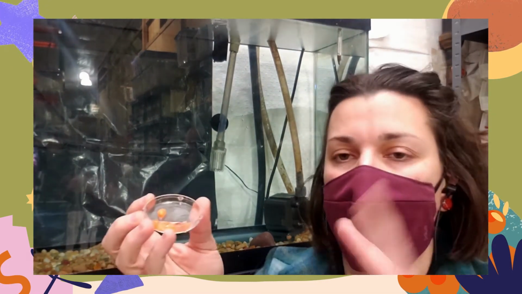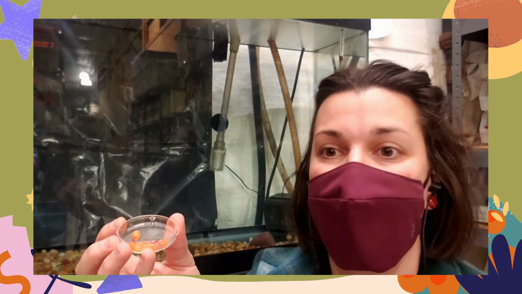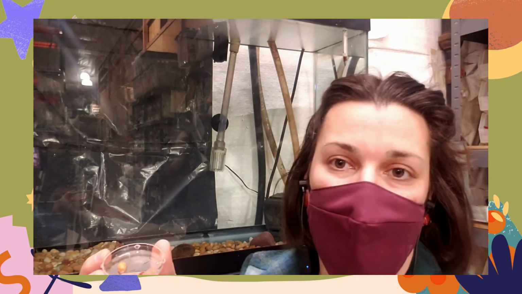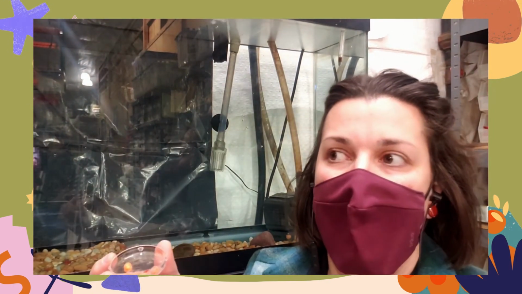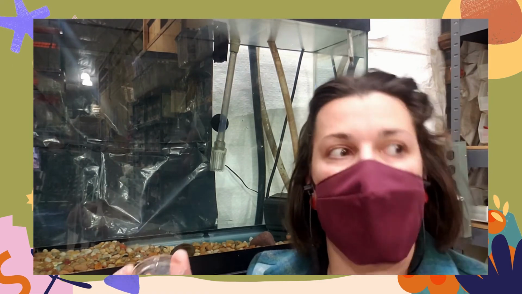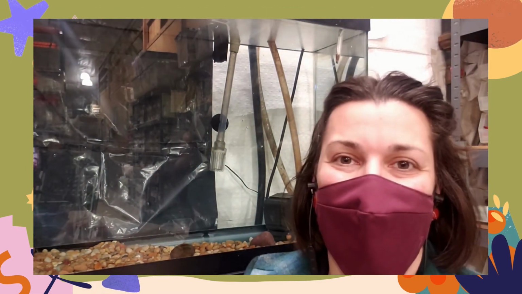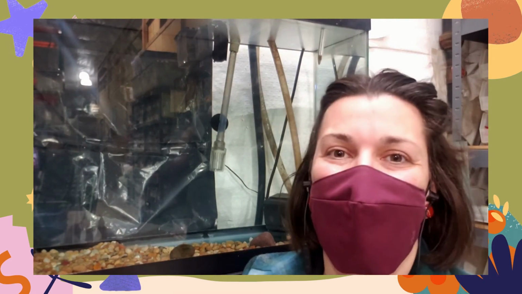So we'll even see a little bit of a color change that tells us what point they're at. When I'm looking at the eggs that are left over and I see the colors are getting really vibrant, different from the last week that I made my observation, I know that they're probably getting really close to hatching. So thank you for the questions. Keep them coming in. We love hearing your questions.